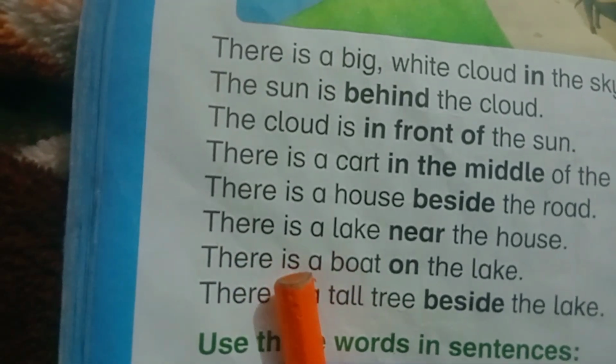There is a boat on the lake. What is the meaning of on? On top of it. Very good. On means on. There is a boat on the lake. Very good.